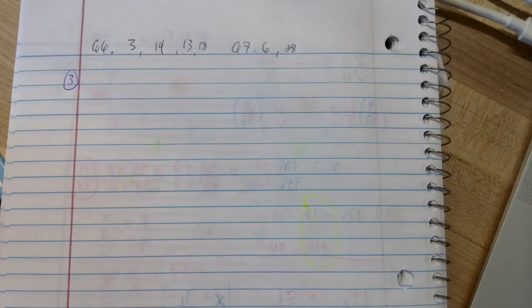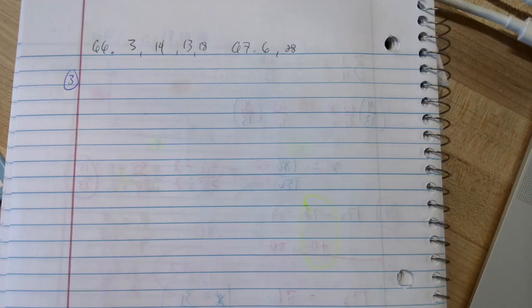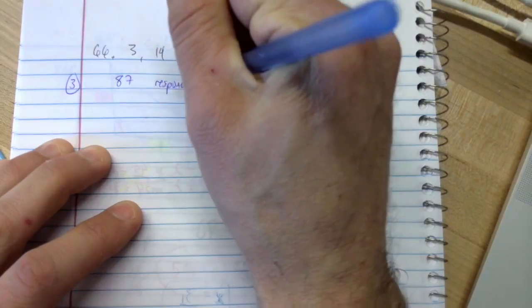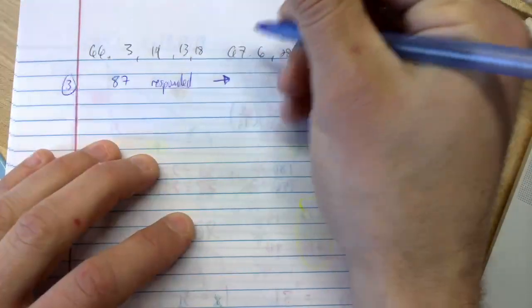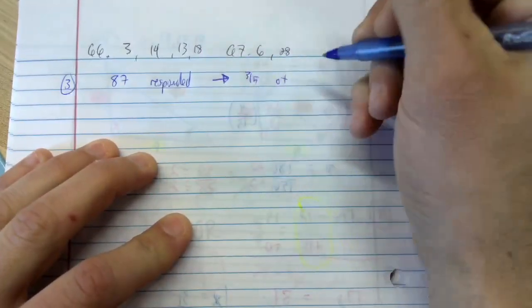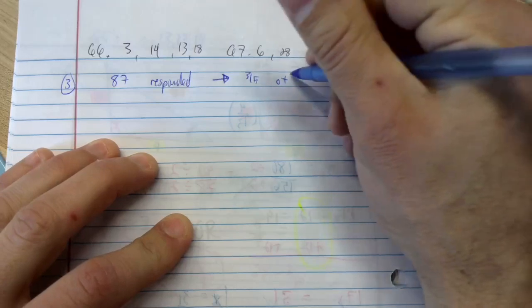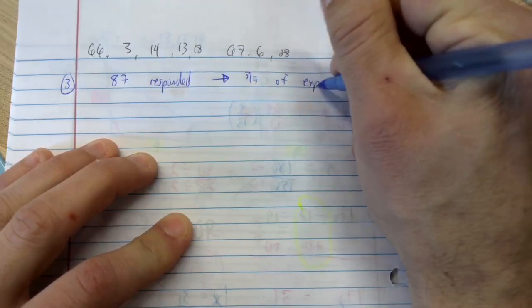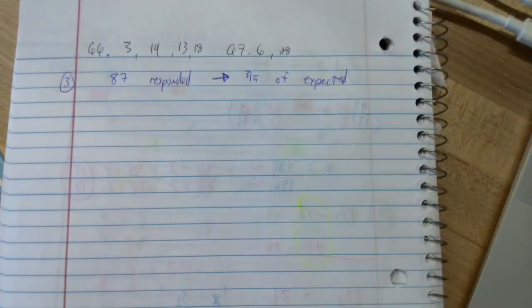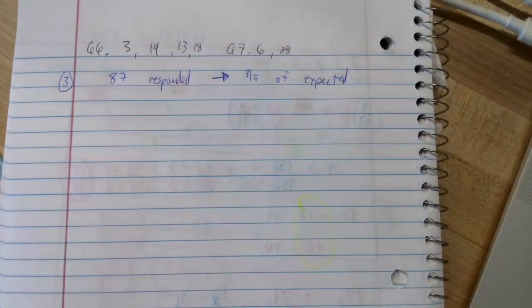All right, so number 3 on 66: when Aristotle proclaimed his new theory, 87 responded. That, it says, turns out to be 3/5 of expected. So naturalists can say, well, how many were expected? So what we're looking for is a number.